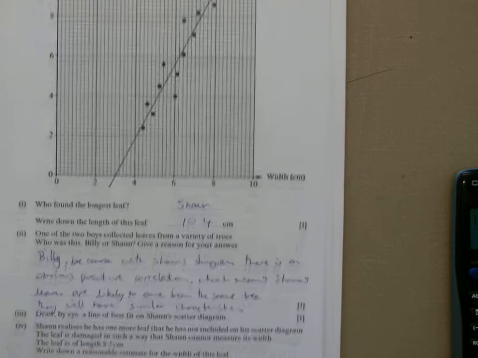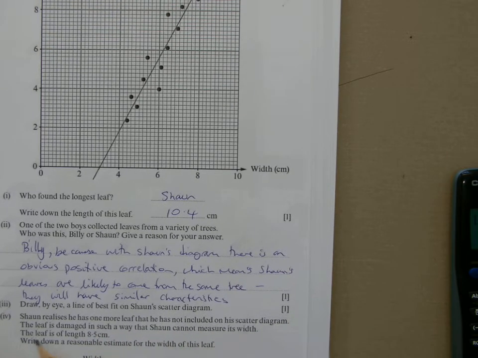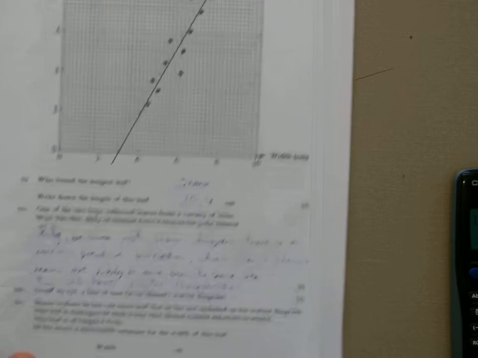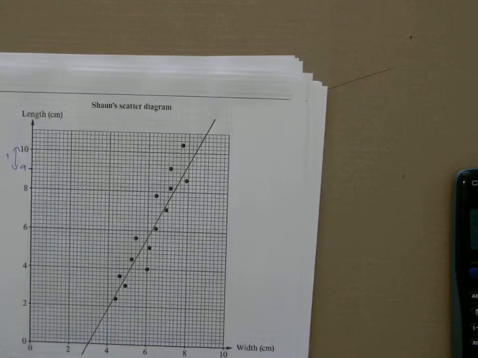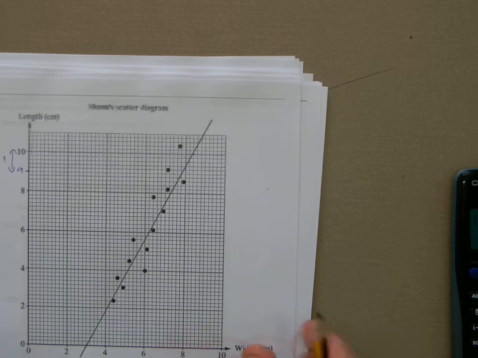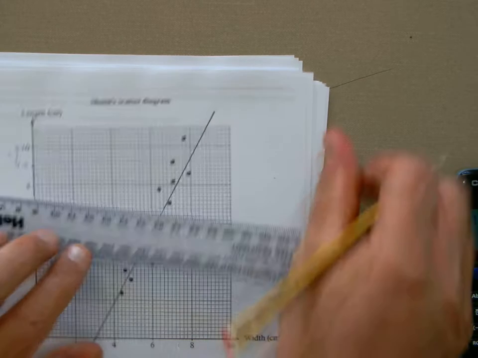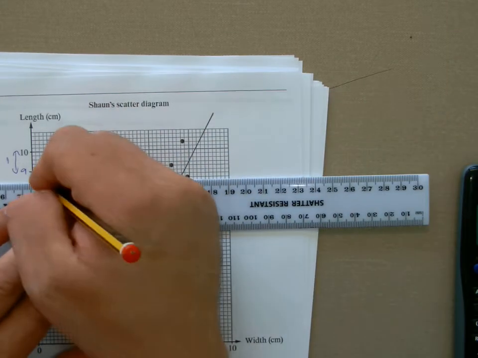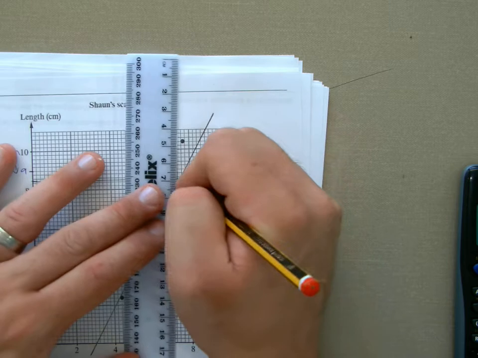So it says then, Sean realizes he has one more leaf that he's not included on the scatter diagram. The leaf is damaged, so you can't measure its width, but the length is 8.5. So can we use this to help us? Well, of course we can, because if the length is 8.5, what you can do is go to 8.5, which is around here, draw a line across, see where it hits your line of best fit, and then you can read down, see what it is.